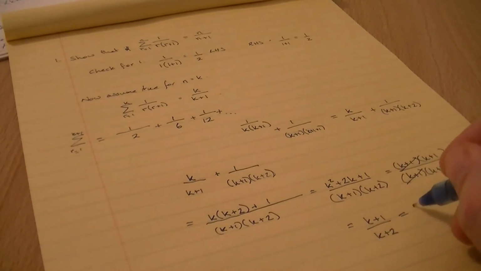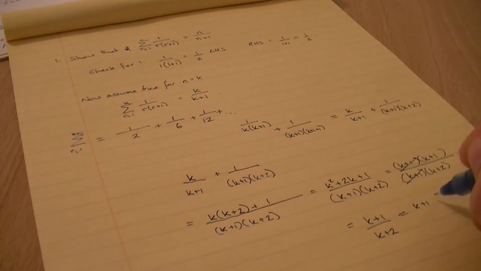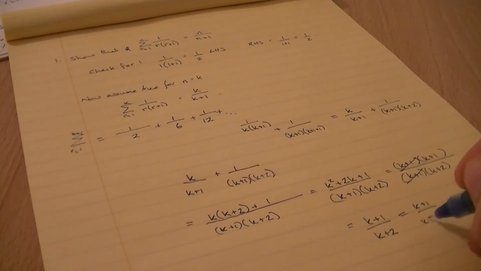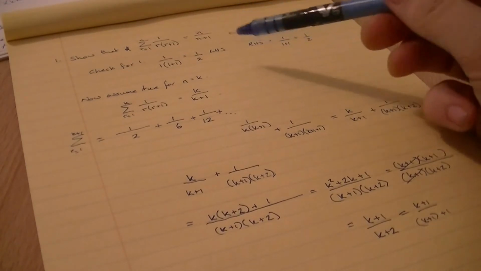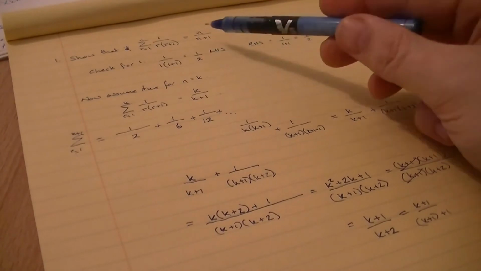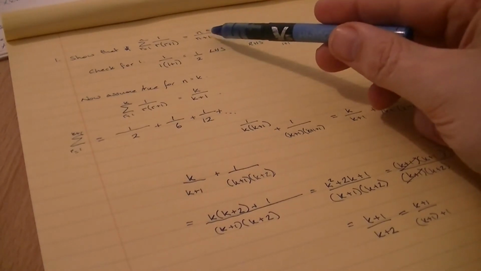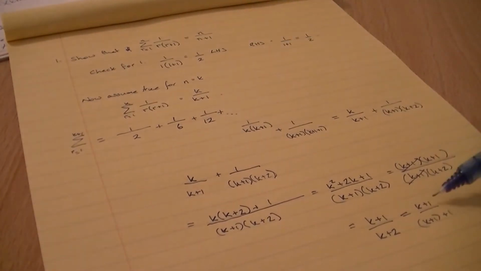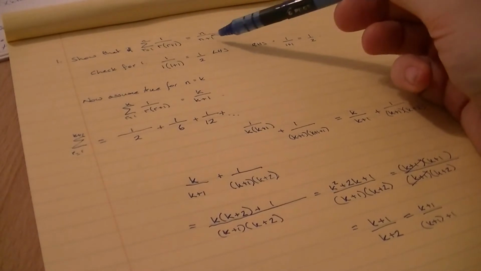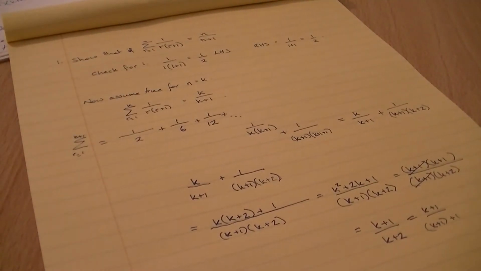same as k plus 1 or k plus 1 plus 1. So we can see from above that is the same, where now we've changed n to k plus 1. So n is k plus 1, k plus 1, k plus 1 plus 1, k plus 1 plus 1.